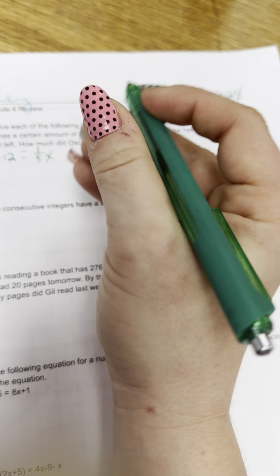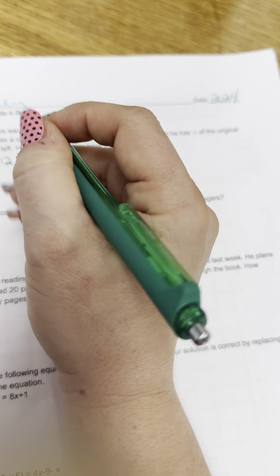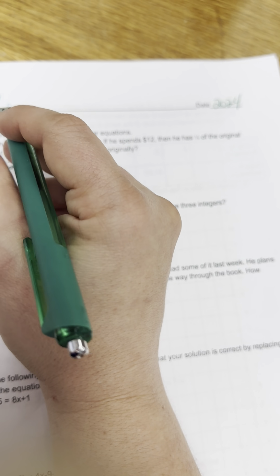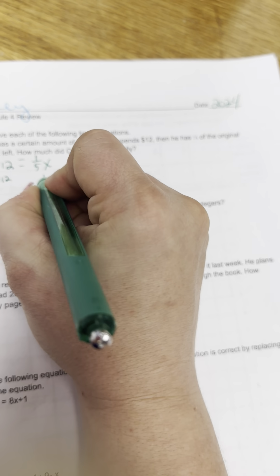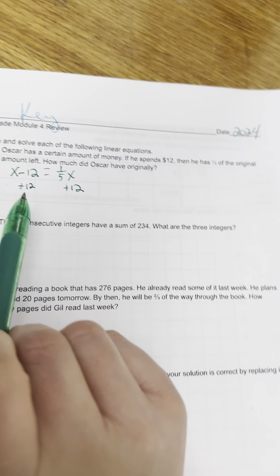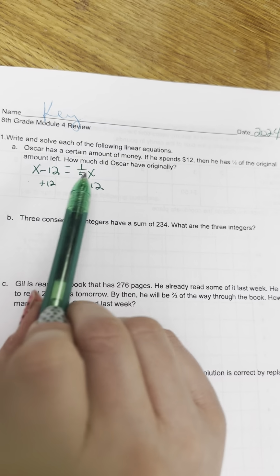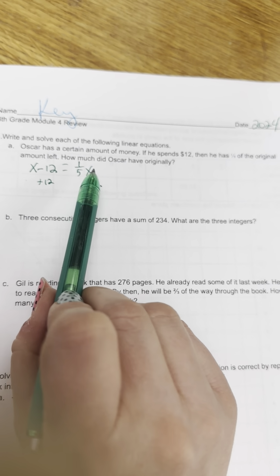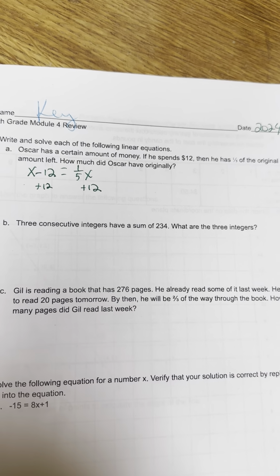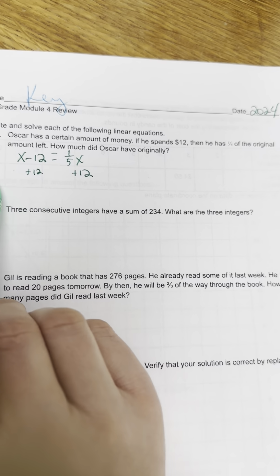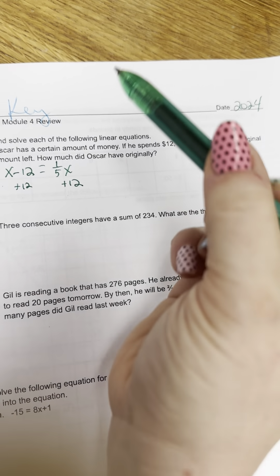We are going to add 12 to both sides because I need to have all of my variables on one side and my values on the other, and it's easier to have your variables on the left and your values on the right.